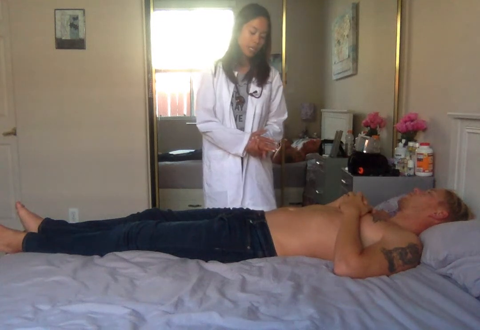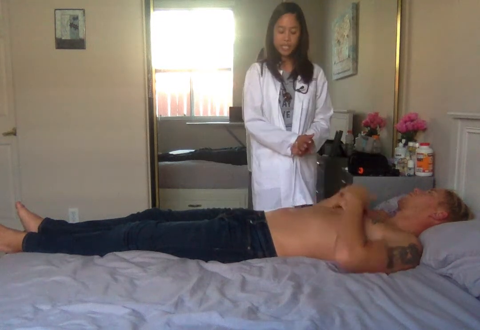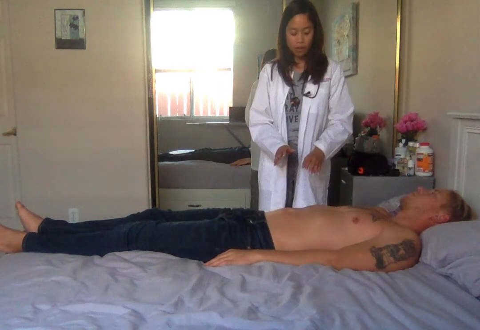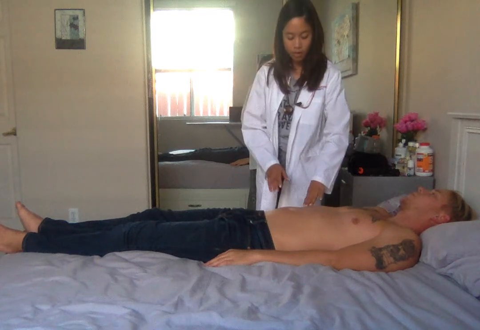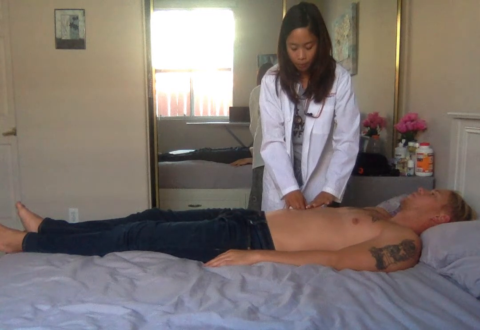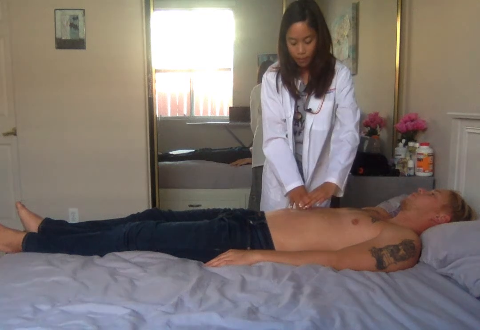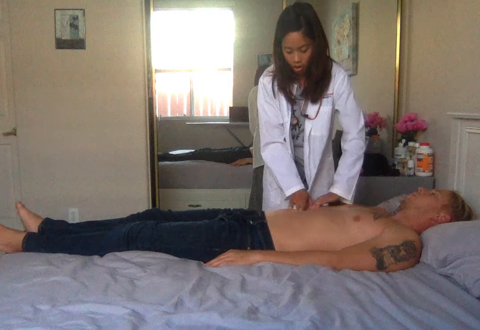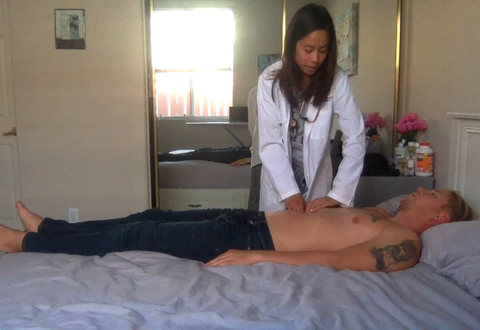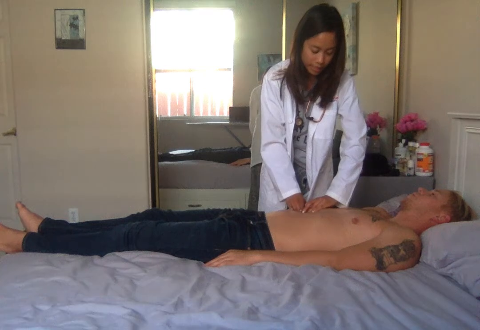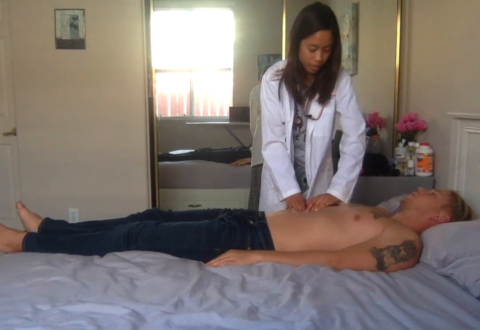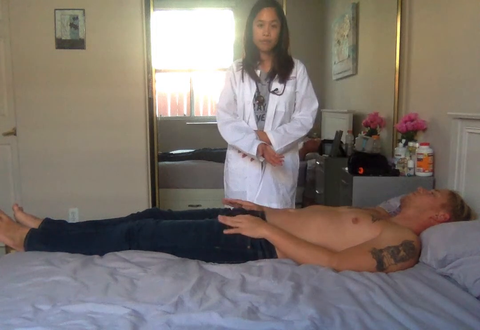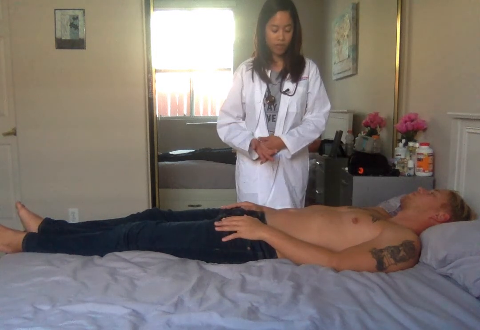Next, I'm going to be checking the Murphy sign. I'm going to ask the patient to take a deep breath out, and as he does, I'm going to be palpating right at the right upper quadrant, mid-clavicular line below the costal margin. Okay, and take a deep breath in. Did that cause any pain? No. Good. So that would be a negative finding for Murphy's sign, which is a normal finding.